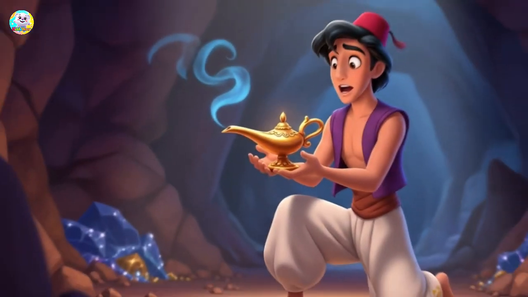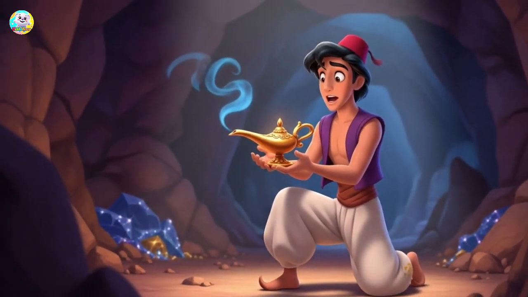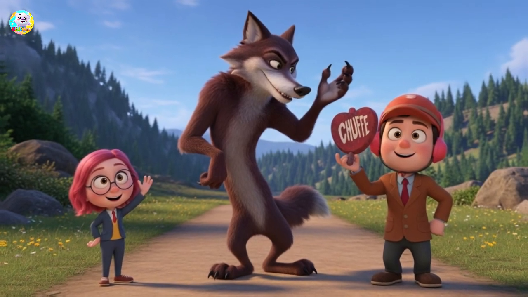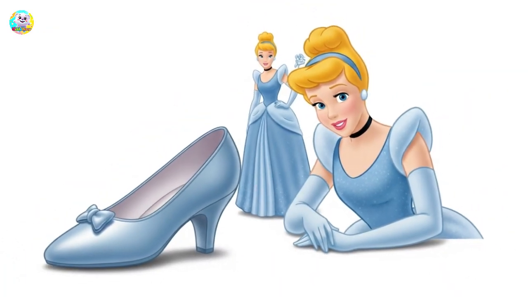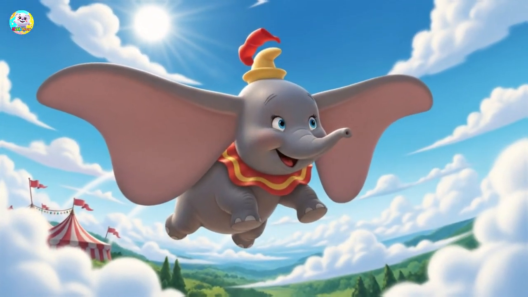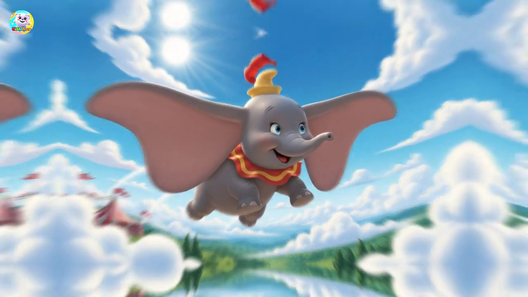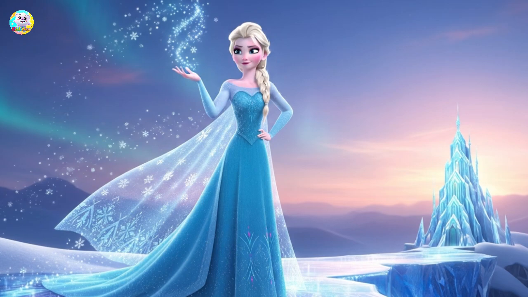A is for Aladdin, with the magic lamp. B is for Big Bad Wolf, hopping with a stamp. C is for Cinderella, slipper so small. D is for Dumbo, flying tall.